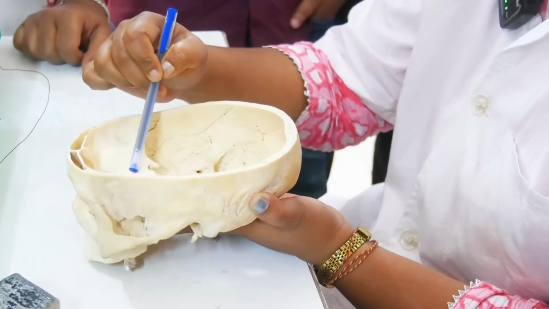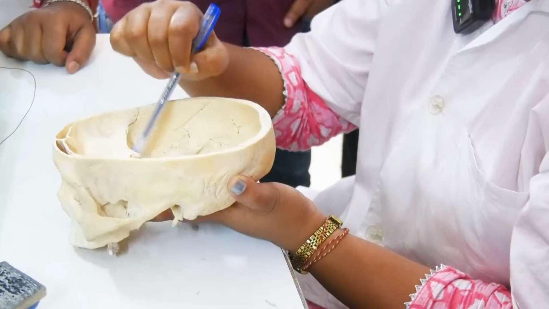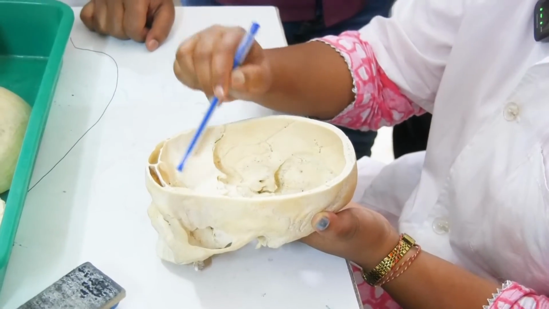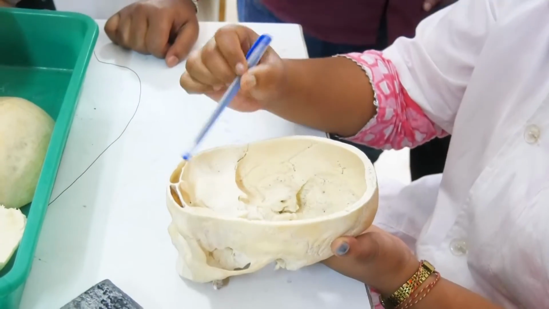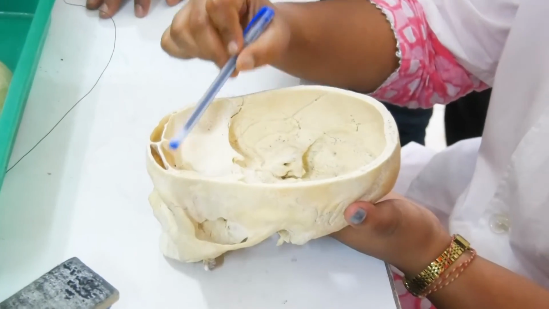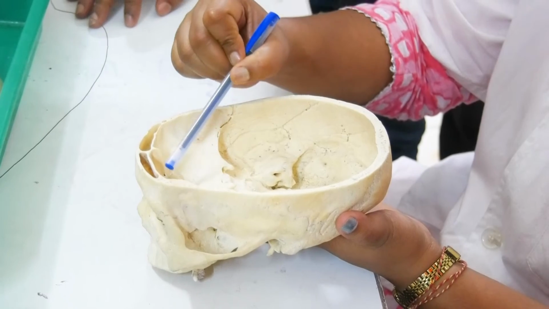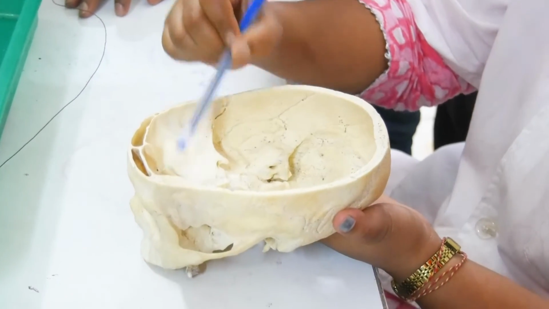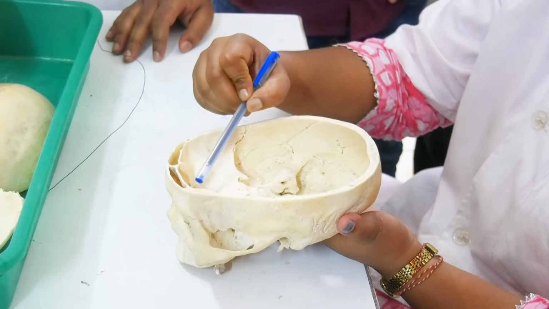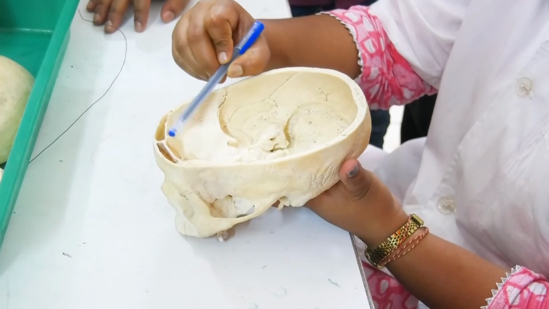Here is the sphenoid spine. This part is the body of the sphenoid, and here is the greater wing of the sphenoid. So this part is the anterior cranial fossa. You can see this is formed by orbital plates of the frontal bone anteriorly, the lesser wing of the sphenoid posteriorly, and in the middle this part is the ethmoid bone. In the ethmoid bone, this projecting part in the midline is known as the crista galli, and this crest here is the frontal crest.